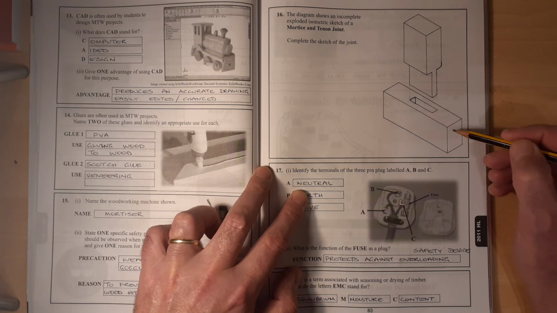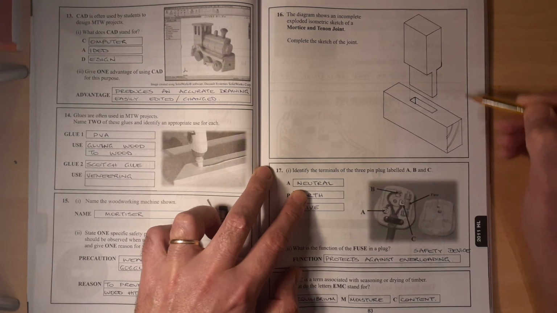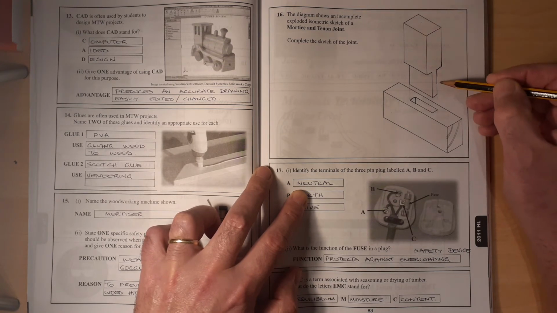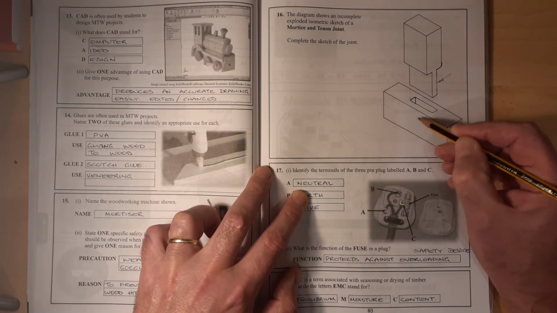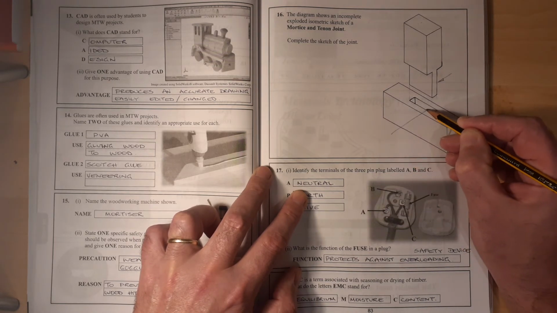Okay, so as well as that, if you had time, you could draw in the end grain on here and the end grain up there. This is the tenon part of the mortise and tenon joint. This is the mortise part of the mortise and tenon joint.